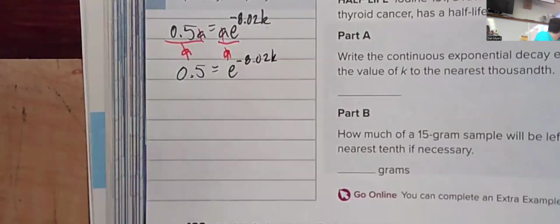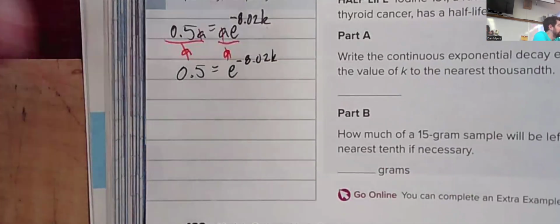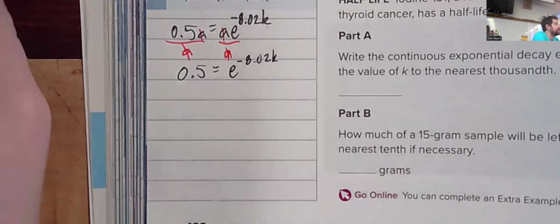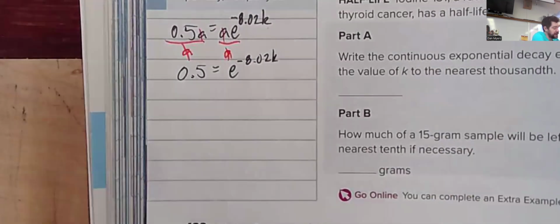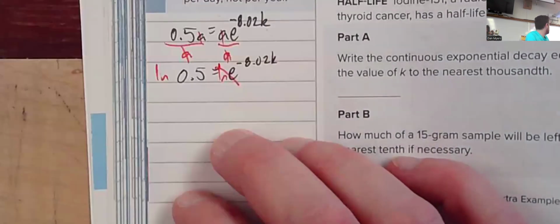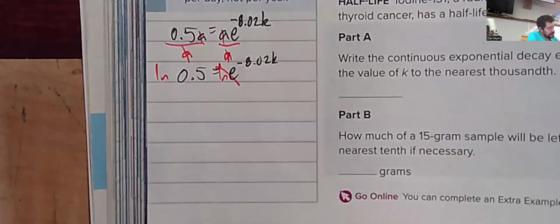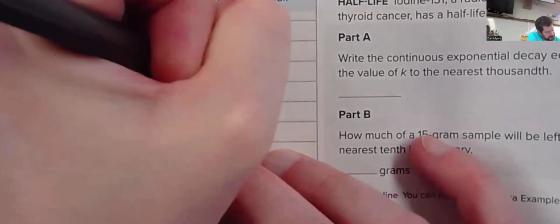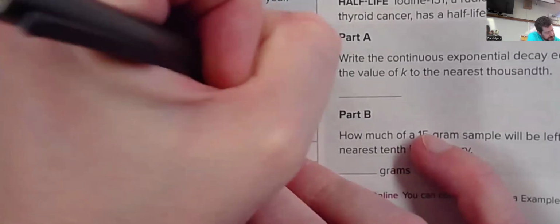Now, if we're trying to solve for a variable in an exponent with a base of e, it's going to be most convenient for us to use what? ln, yeah, apply ln to both sides. ln e is 1, so that's going to cancel. And we're going to have ln 0.5 equals negative 8.02k.